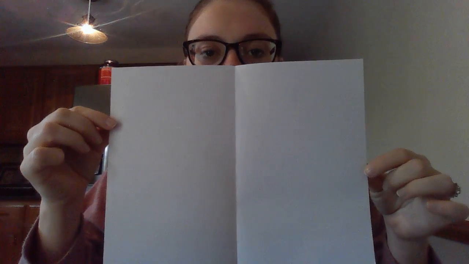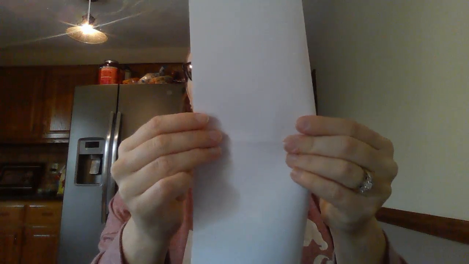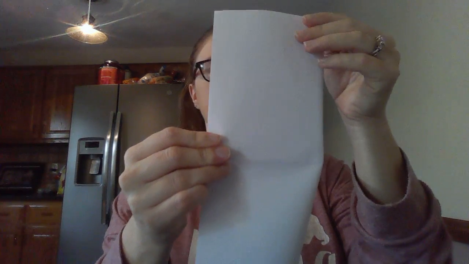Exactly the same size and shape. You could do it the other way too if you had your paper this way and you wanted to fold it exactly in half so that your sides are touching. It's a perfect fold. Again, it would be lines of symmetry because this side is the same as this side.